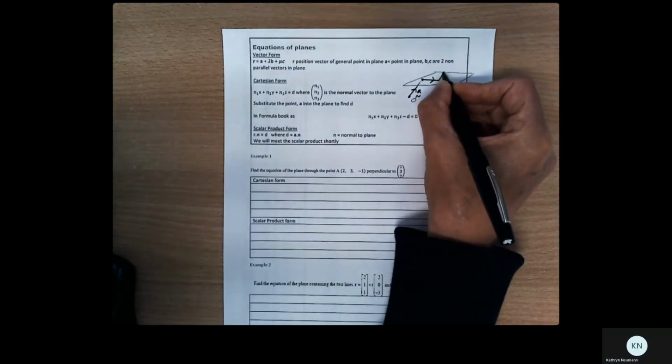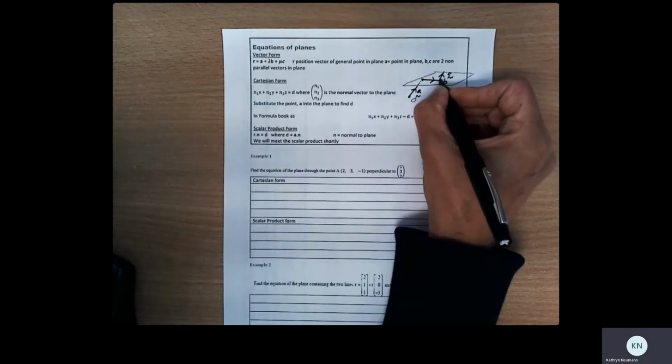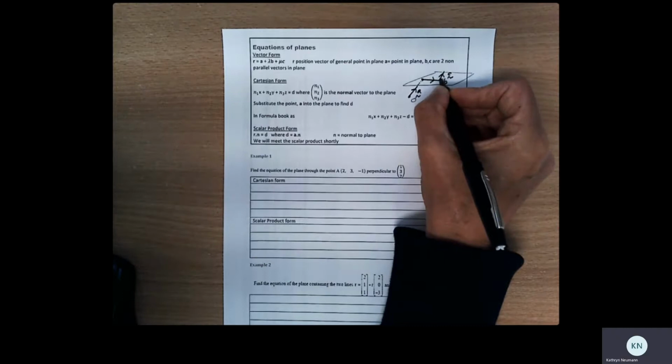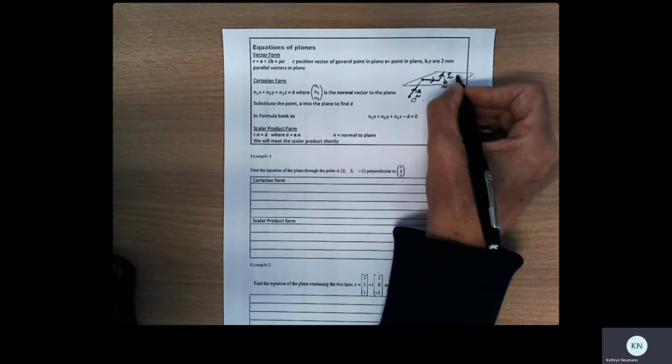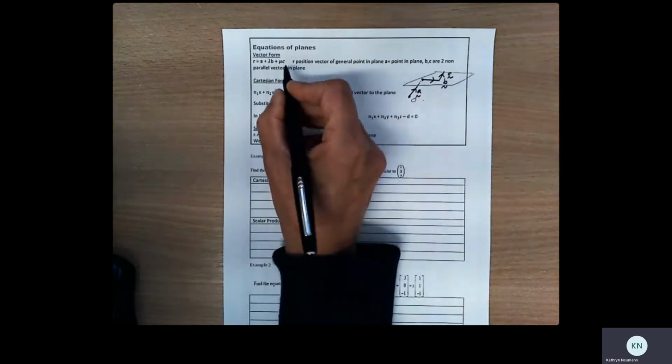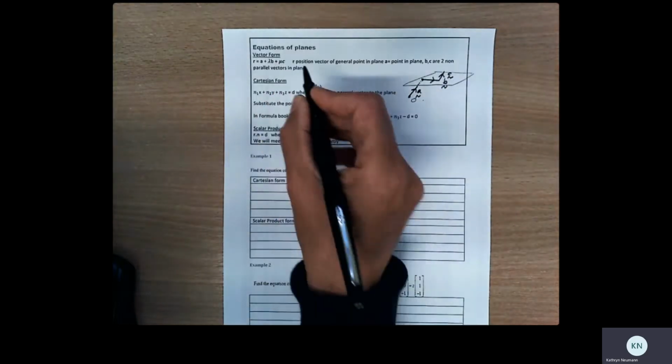I also need to be able to move c. Both of these vectors are flat in the surface of the plane. They may not look like it at the moment, but that is what they are. So it's important these two vectors aren't parallel, otherwise you won't be able to get all over the plane. So this is the vector form of the plane.